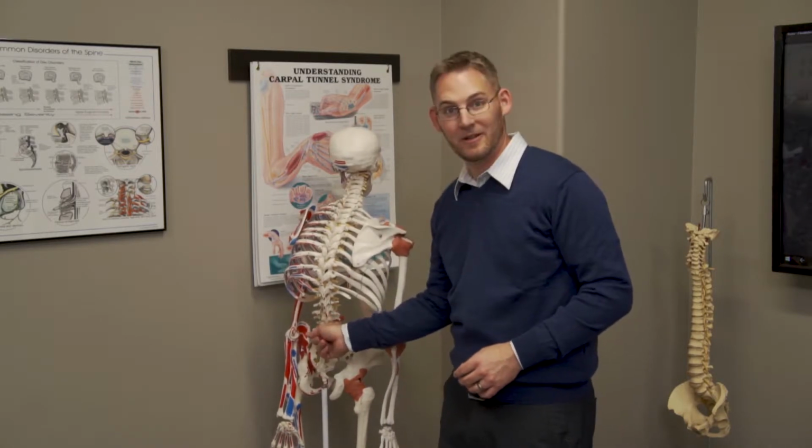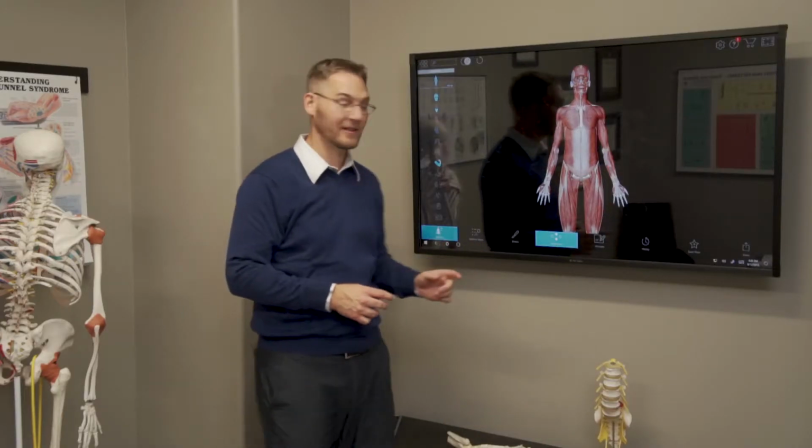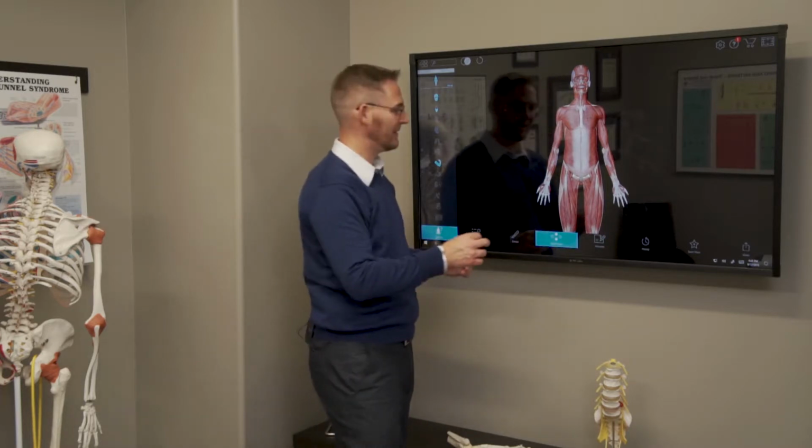And then lastly, the big one is if you've injured a disc in your lower back. So let's take a moment and dissect through those things and figure out which one you may have. Now let's look at some of the anatomy in more detail in regards to the structures that will give you low back pain.